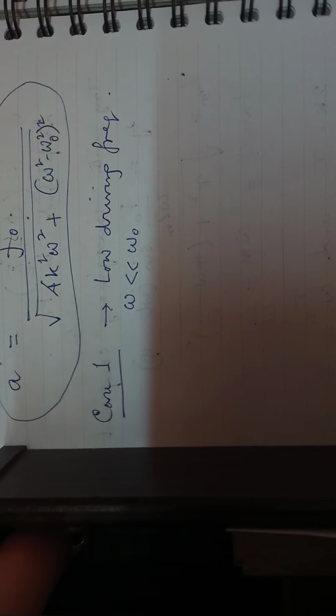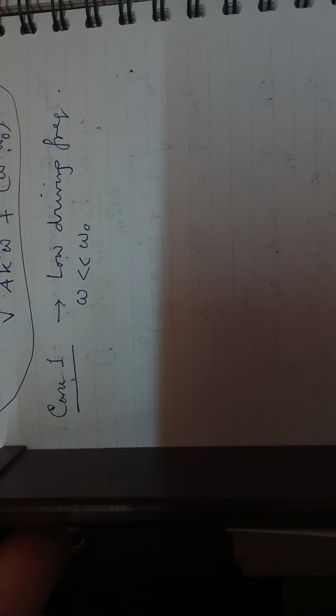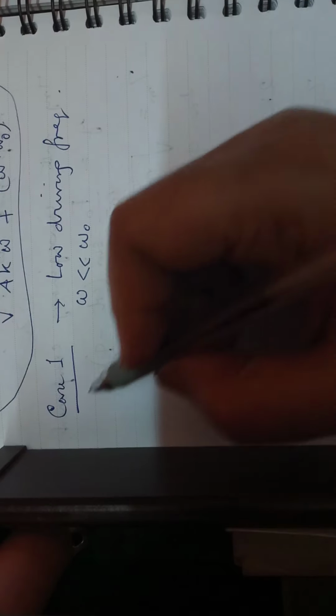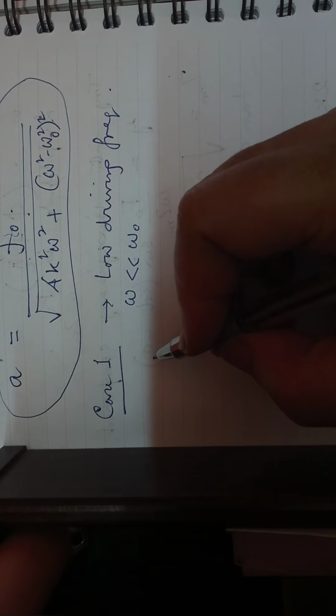What do we observe? When omega is much less than omega naught, the driving force frequency is much less than the frequency of oscillation. Well, then the displacement amplitude, if I just move a little bit up, then you can see the displacement amplitude.